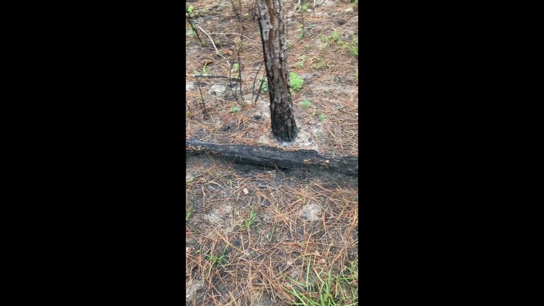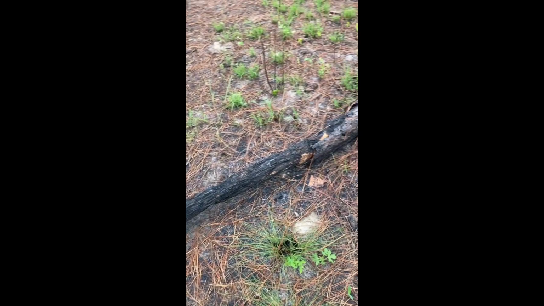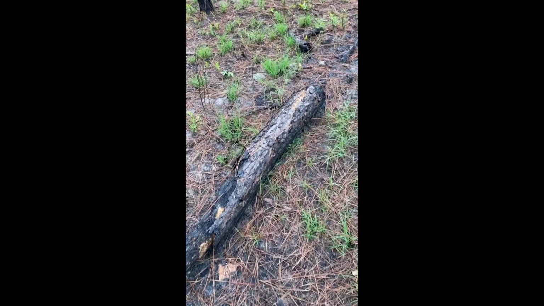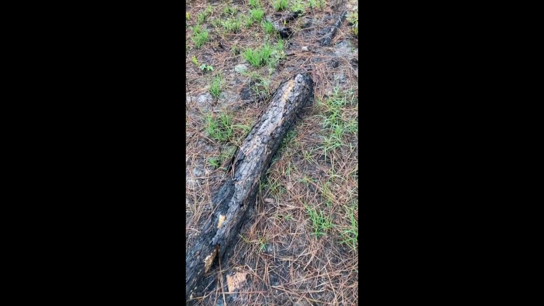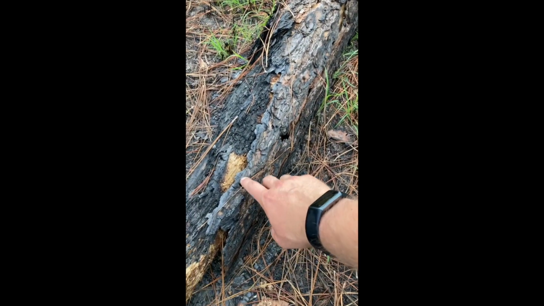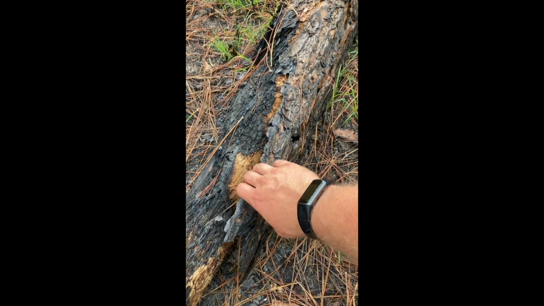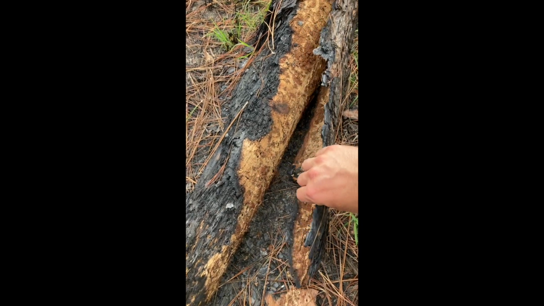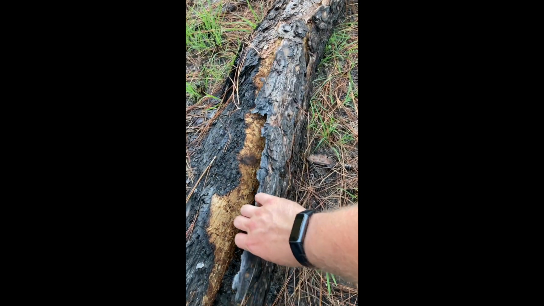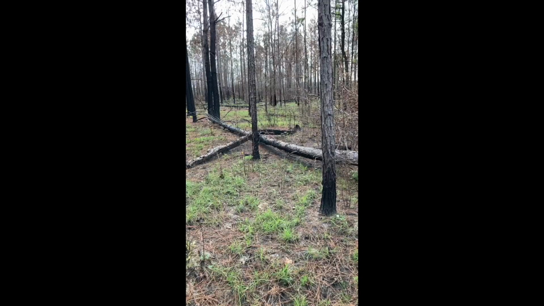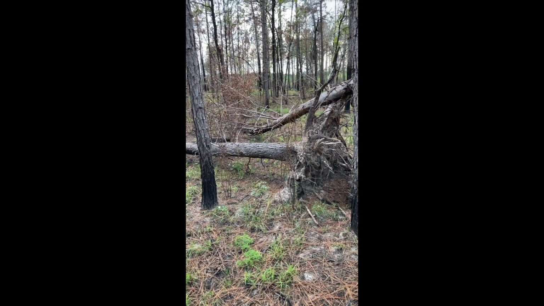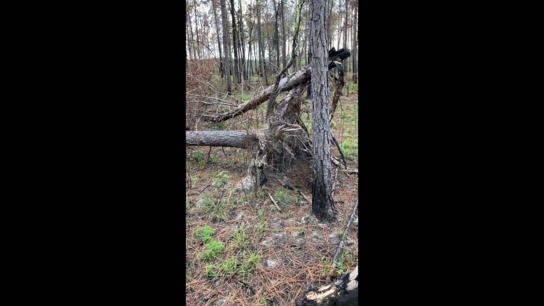So here's another example of some really good snake habitat and cover created by fire. Obviously this tree has been burned down by fire, and it leaves this bark real flaky, and snakes really love to get up underneath this bark right there, and they can take cover and refuge underneath that.